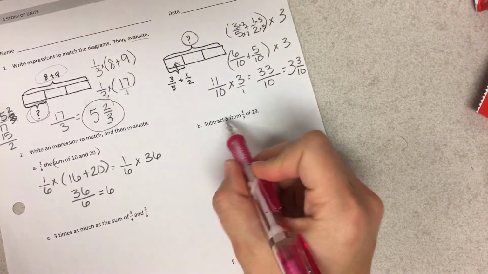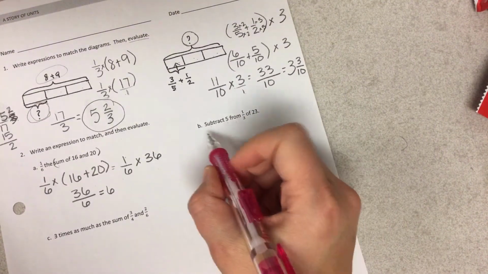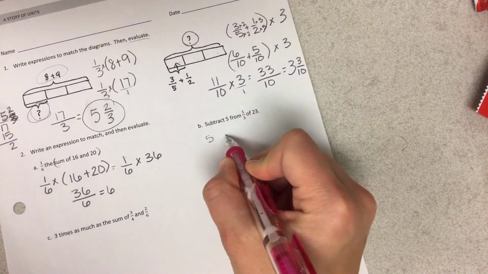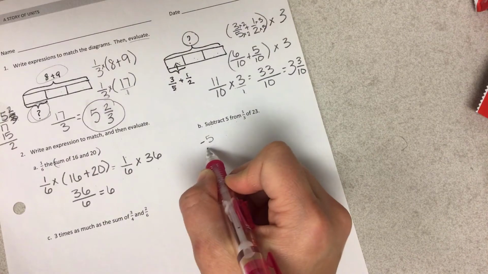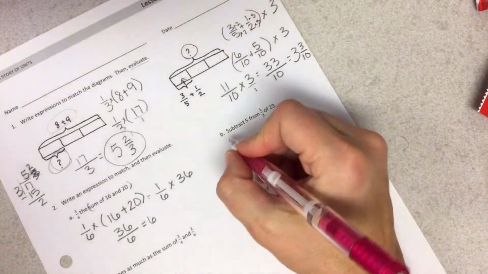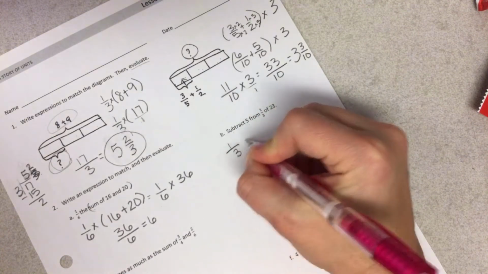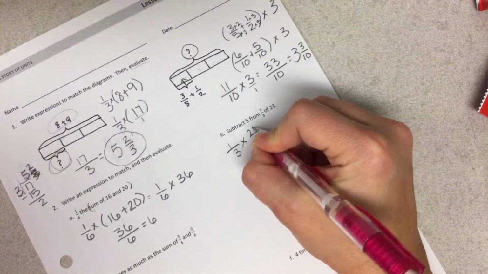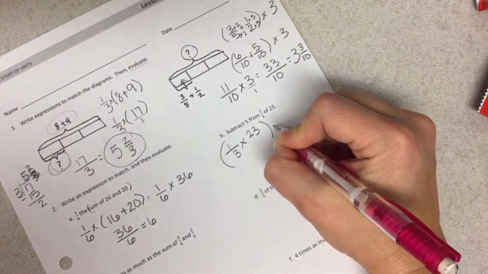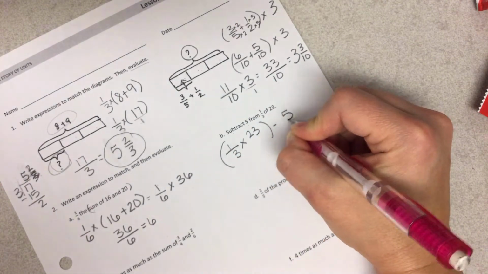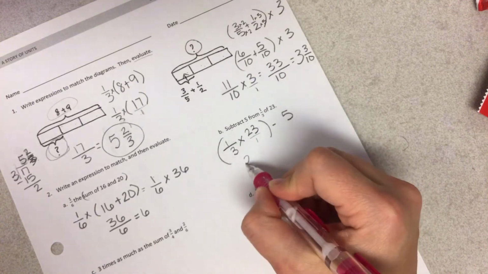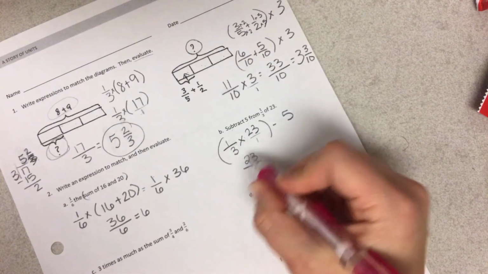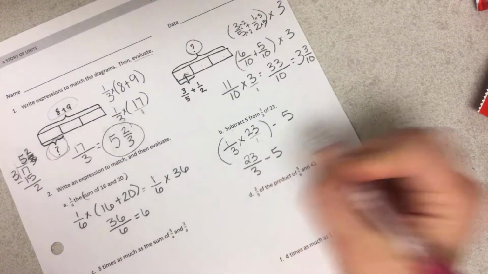So it says subtract 5 from. So if I do this, subtract 5 from. So I'm going to subtract it from something. I need to put it in the front of that. So what I'm going to do is I'm going to do 1/3 of, which is multiply 23. And I'm going to subtract 5 from it. So when I do this, I have 21 times 23 is 23, and then 3 times 1 is 3, and I'm going to subtract 5, okay?